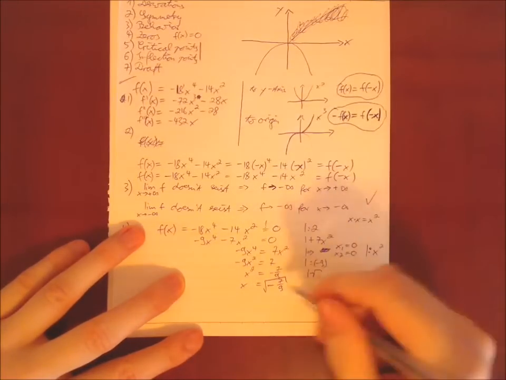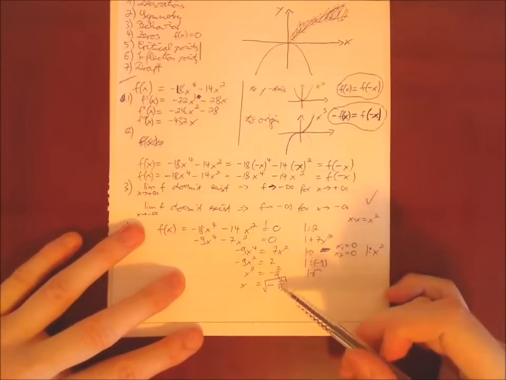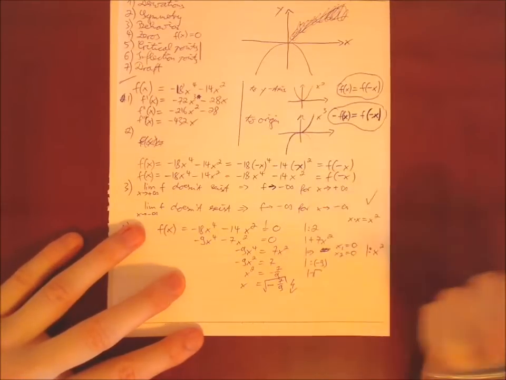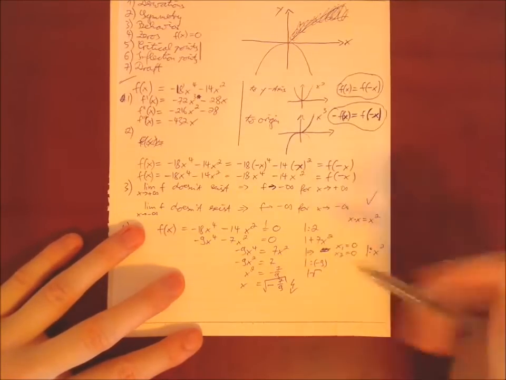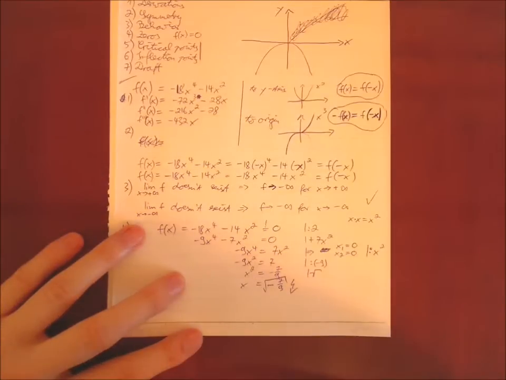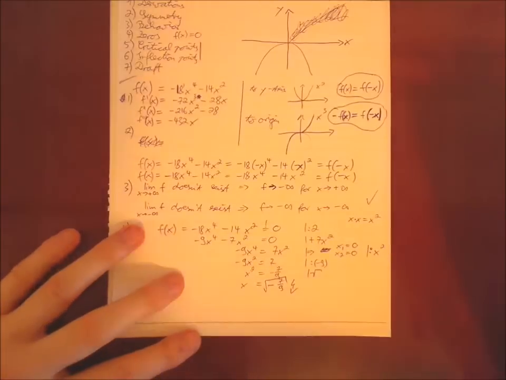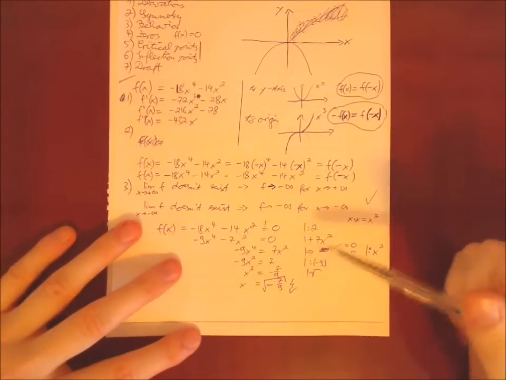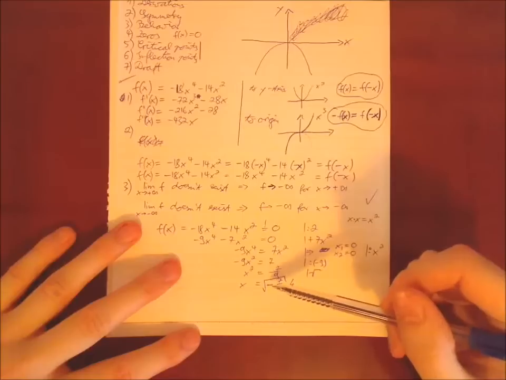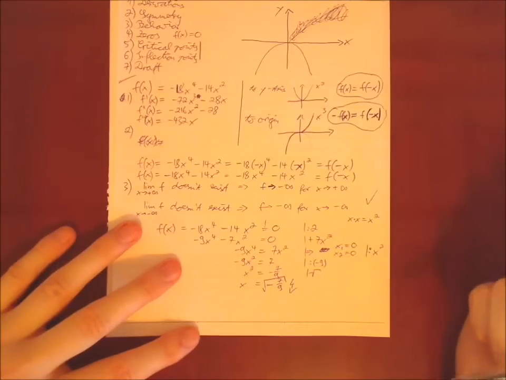And there we see, okay, square root of a negative number. Actually it can work, but in this case we say it doesn't, because this would be complex numbers and we don't deal with that here. So square root of a negative number doesn't work in this case.